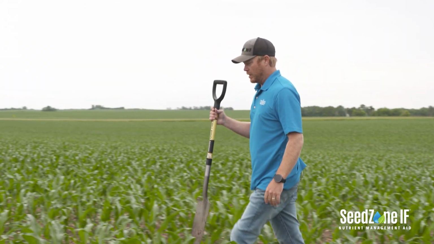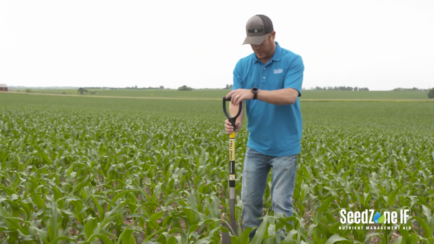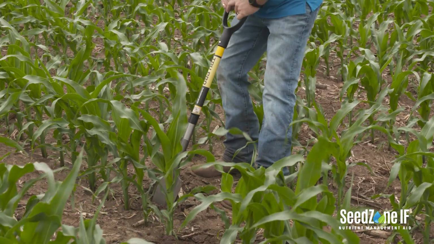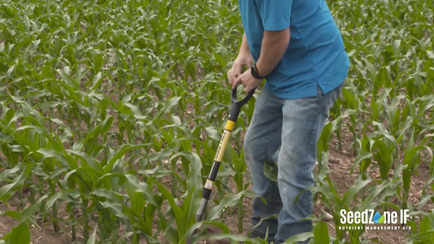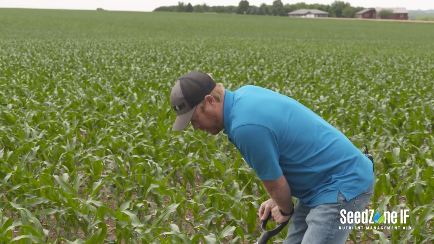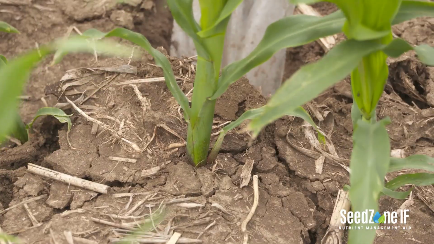So I'm going to take 2 plants out of each side. One of the most important things that you can do, you want to pick the best representative for the row that you're in. You don't want to pick the biggest plants, you don't want to pick the littlest plants. You want to try and pick the best representation of what you're seeing in the field.